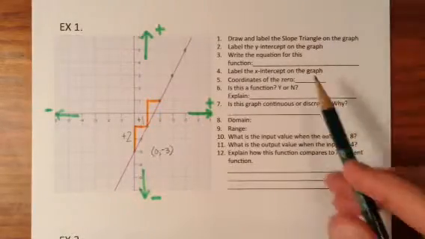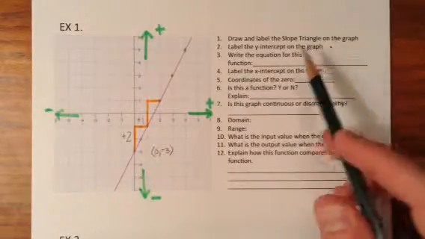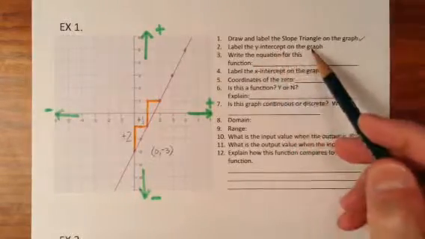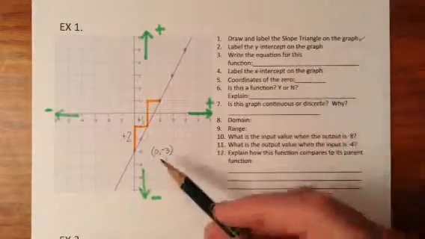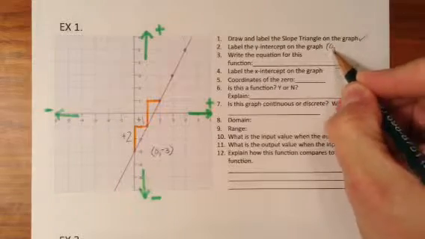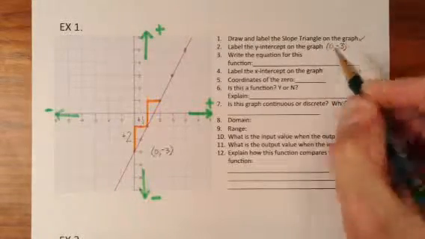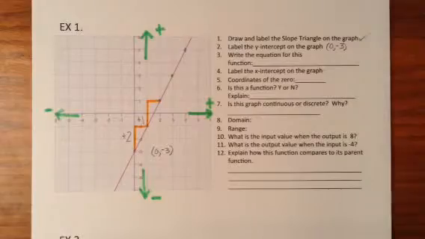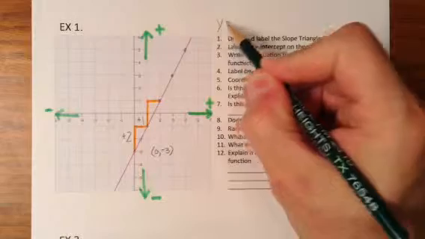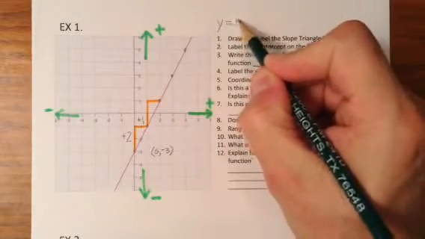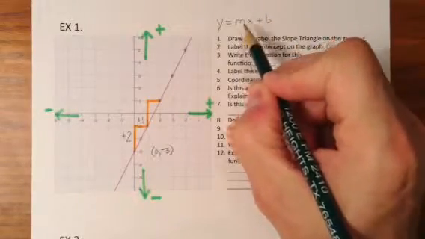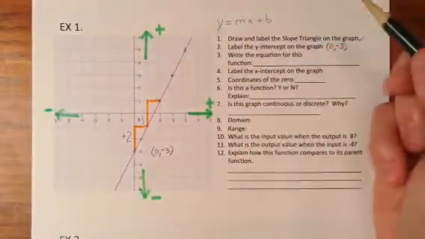So we followed the 4 steps. Now let's answer these questions. Draw and label a slope triangle on the graph. Did that. Label the y-intercept of the graph, and we identified that. And if you want to put it right here just for reference, we can, and write the equation for this function. So as we take a look at this, we remember for lines, our general equation or our slope-intercept form is y equals mx plus b, where m is the slope and b is my y-intercept.